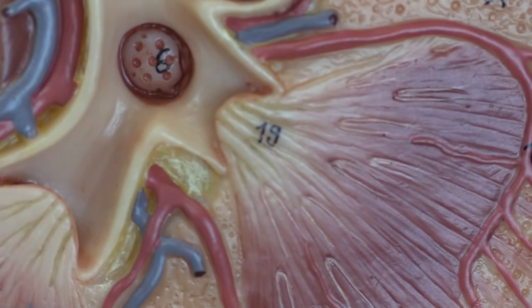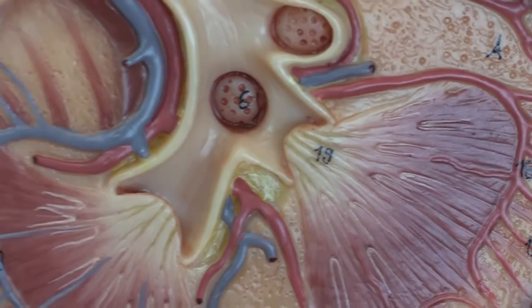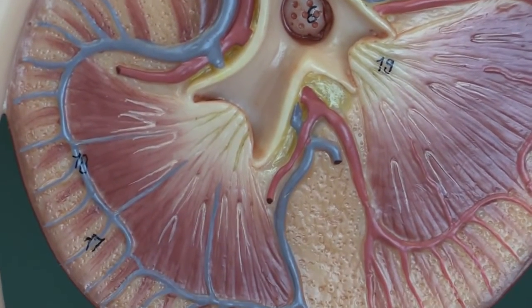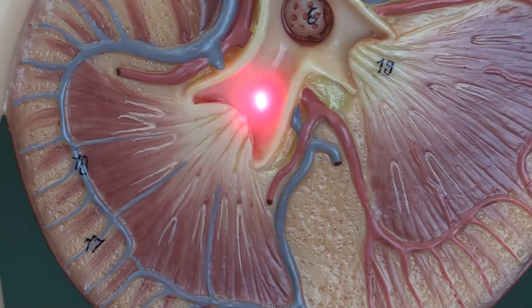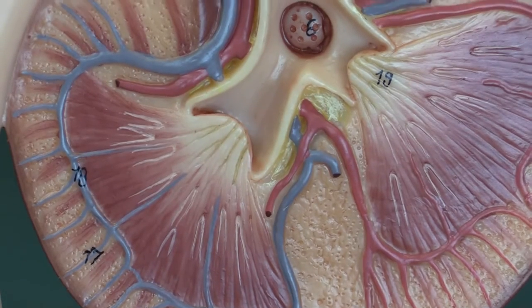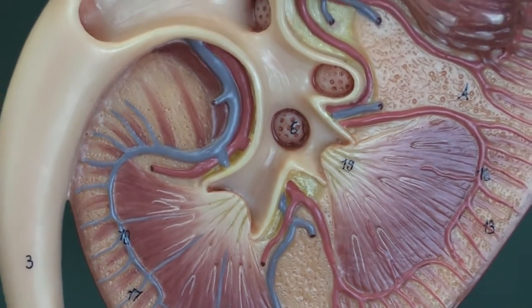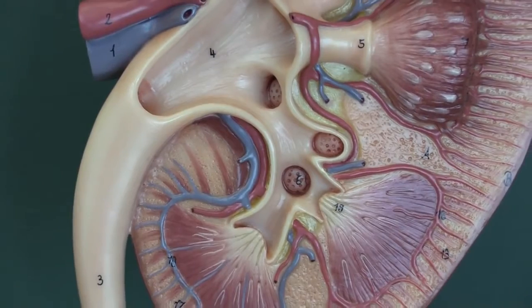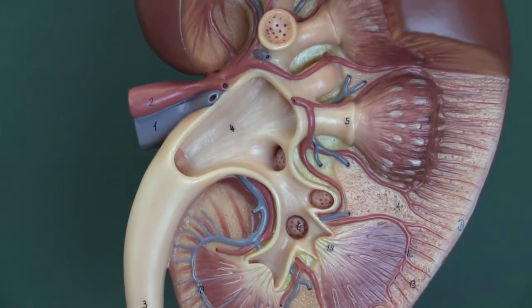So each papilla will drain its urine into a minor calyx. There's another one there. And the collective name for calyx is calyces.